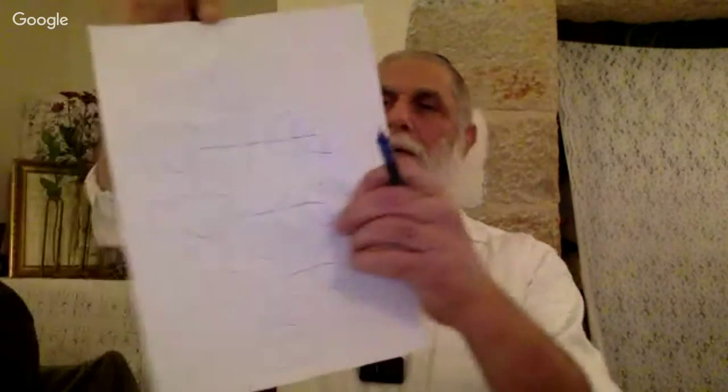So these are the 10 sefirot. They're connected by 3 horizontals corresponding to the Aleph, Mem, and Shin, and 7 verticals. Each one is separate.